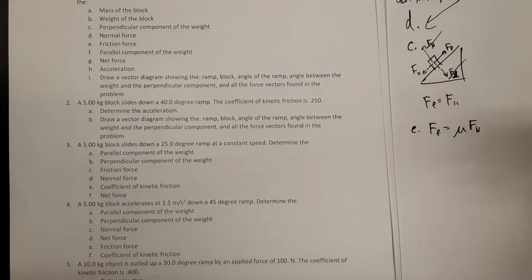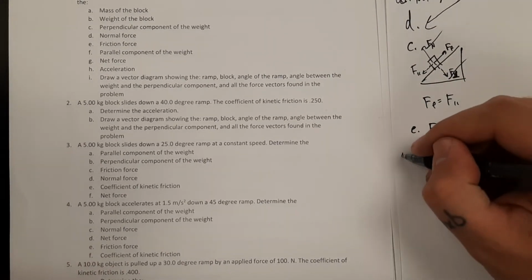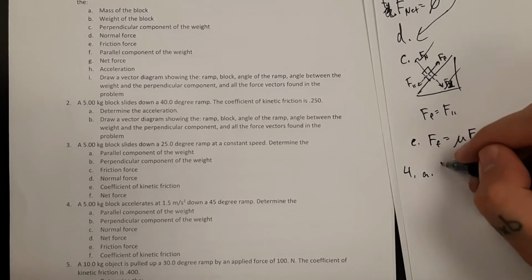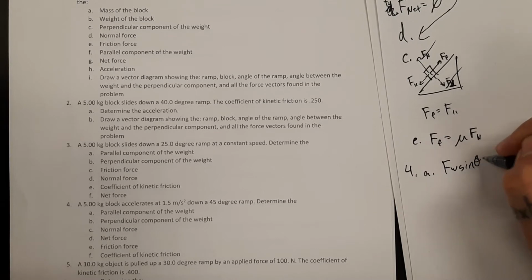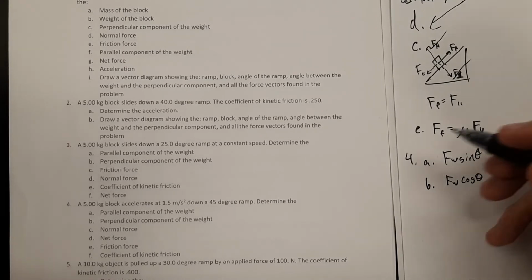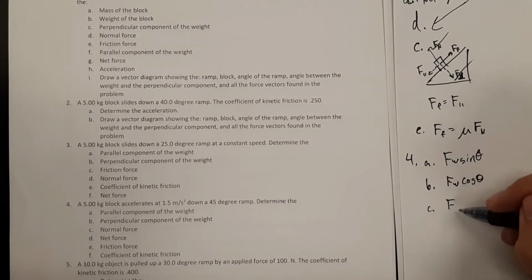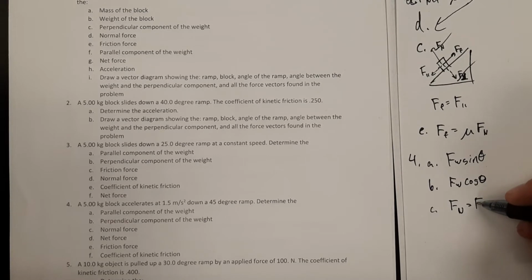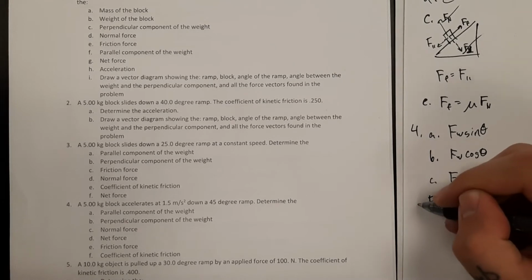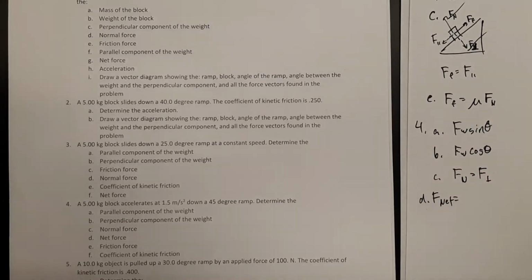Let's look at number 4. A 5 kilogram block accelerates at 1.5 meters per second squared down a 45-degree ramp. Determine the parallel component. Awesome, FW sine theta. Dunzo. Perpendicular component. Awesome, FW cosine theta. Dunzo. Normal force. Normal force is always equal to your perpendicular component, so that'll be equal to whatever you got for B. F net. Looking at our F net here, it's not saying it's going at constant speed. Instead, this one's telling us that we're accelerating at 1.5 meters per second squared. So we're going to think about F net the other way.